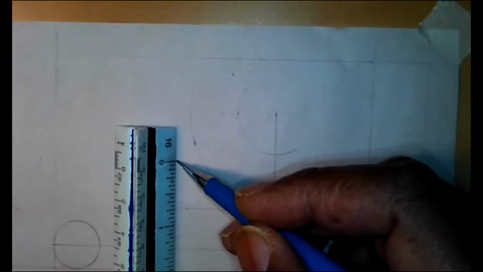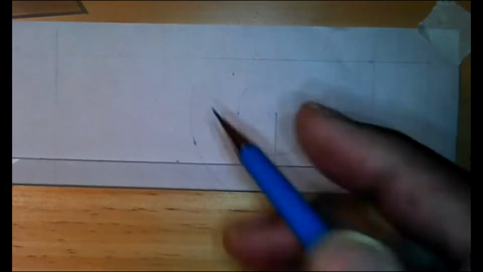Okay, good. There's my reference point right there. So I'm going to draw my new line over until it bisects the new arc that I just made. Yep, I'm creating this intersection right here.